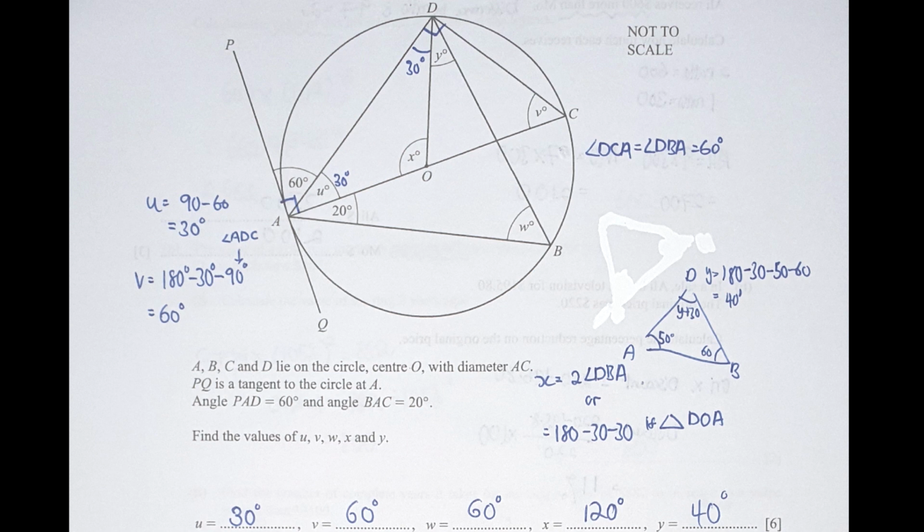As for the next part, to find V here, AC is a diameter, and the angle from any diameter will form a 90 degree. So now that we have 30 degree and 90 degree, your V's result should be 180 minus 30 minus 90, which is 60 degree.